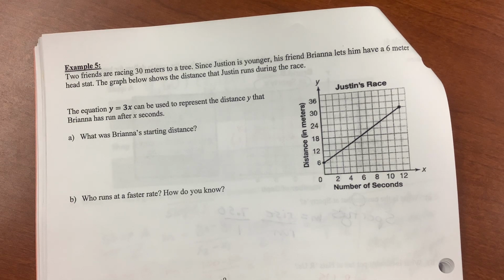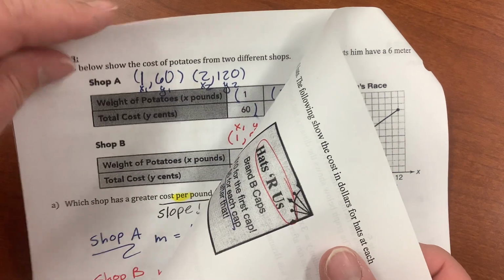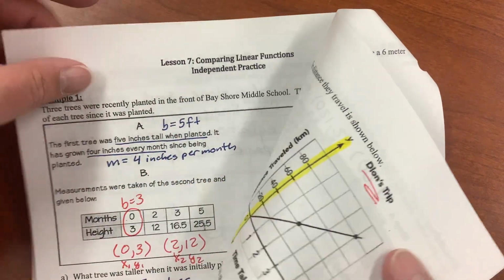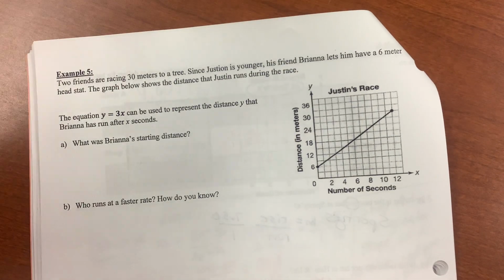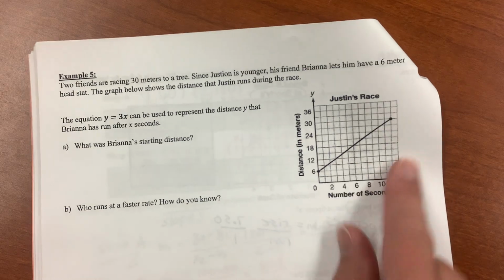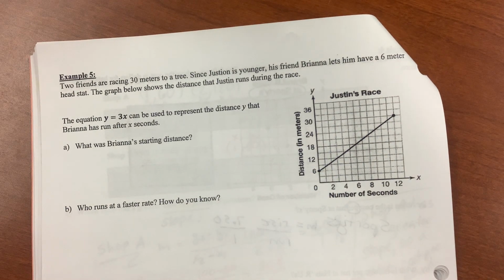We are in Unit 5, Linear Functions, page 37, Problem 5 from the Independent Practice of Lesson 7. This problem is separate from the others because I kind of ran out of time. But yeah, we are comparing linear functions. There's two functions on this page, even though it only looks like one because there's a big graph here, but reading tells us otherwise. Two friends are racing 30 meters to a tree.